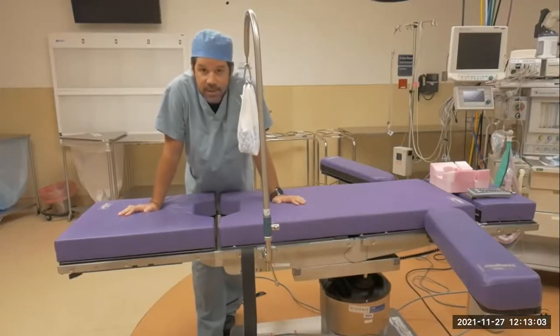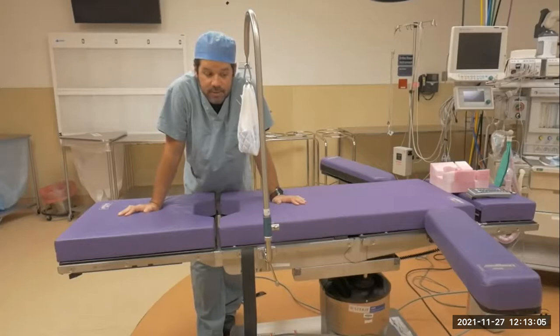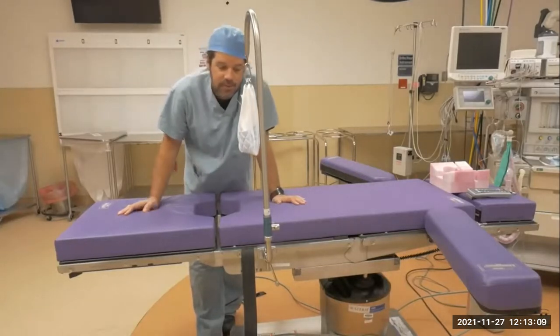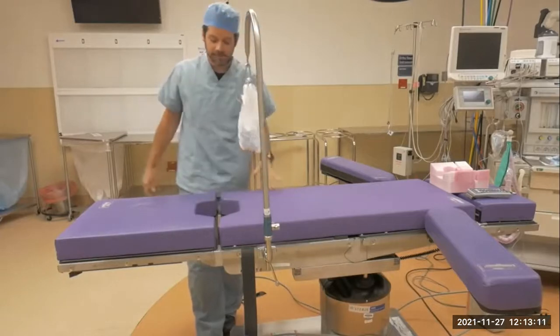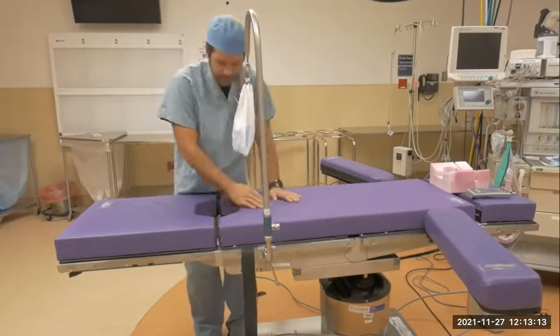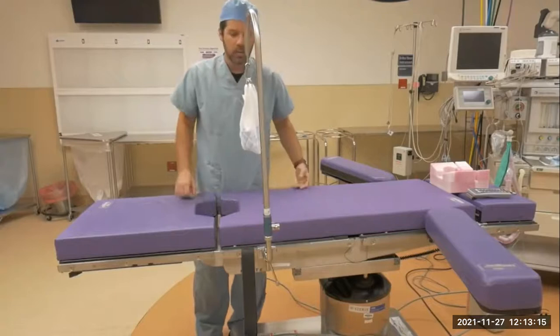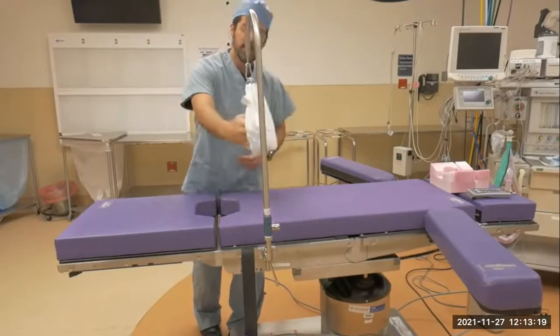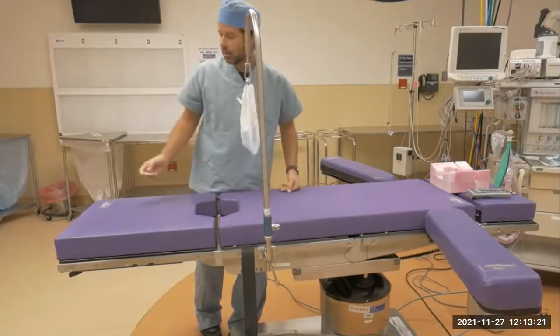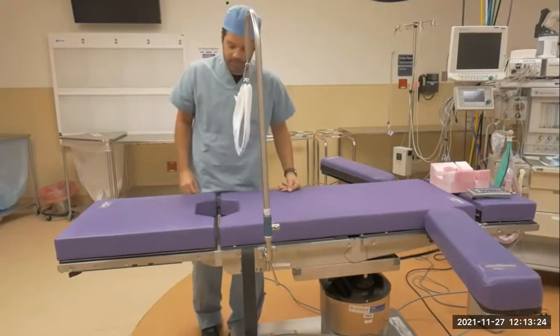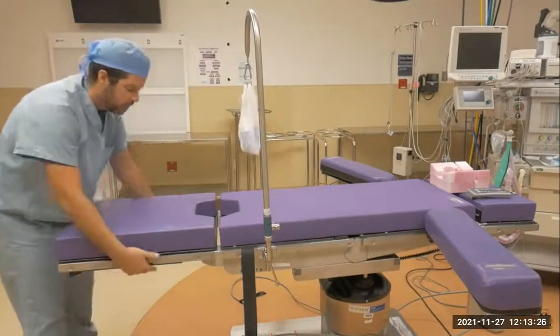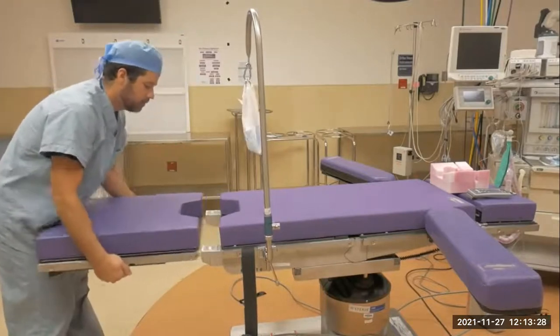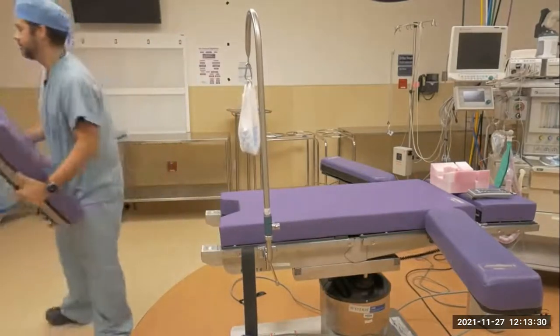We have two different types of leg devices to hold the legs up for the lithotomy position. I'm going to show you the first one. This is the candy cane. But first and foremost, after we get the patient on the bed, we put them to sleep. We will put their legs up both at the same time in either stirrups or candy canes, and then we will remove this portion of the bed.